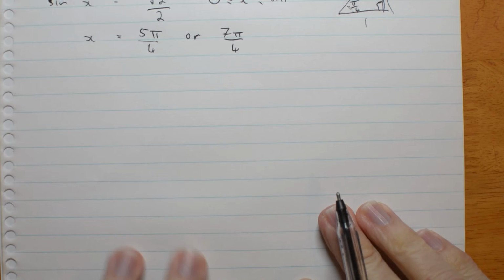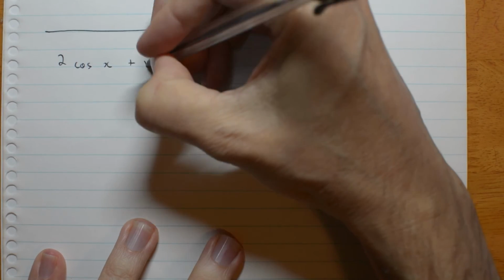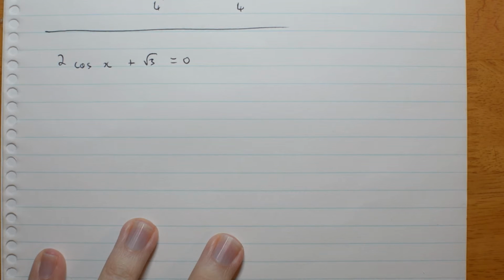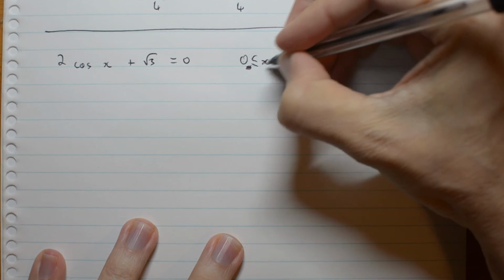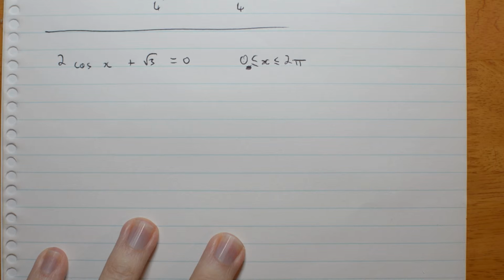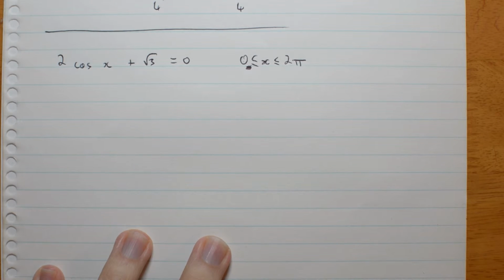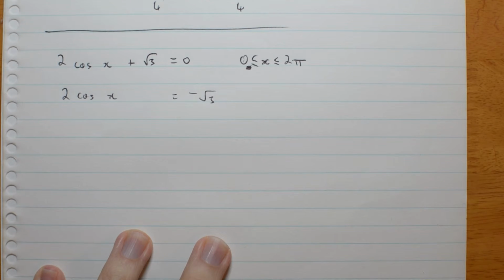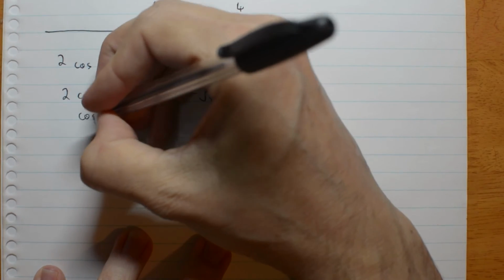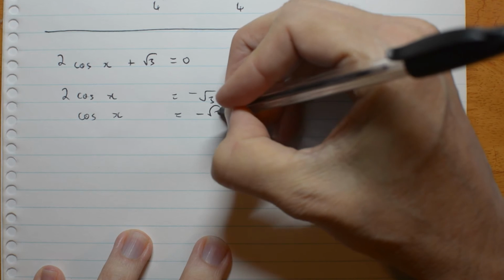Okay, let's try another. Let's try cos. Make it a little bit harder. 2 cos x plus root 3 equals 0. Again, between 0 and 2 pi. So first I have to rearrange the equation until I get cos equals something. So this means 2 cos x, let me do one step at a time for you, is negative root 3. And therefore cos x is negative root 3 on 2.